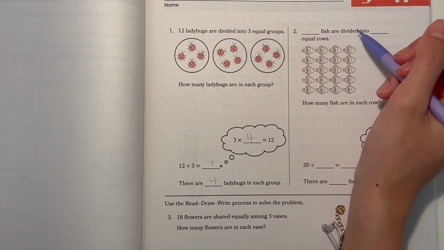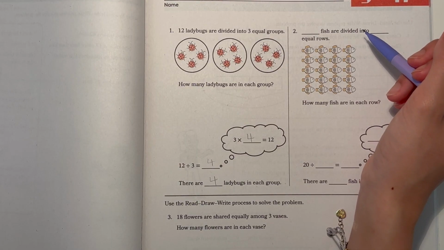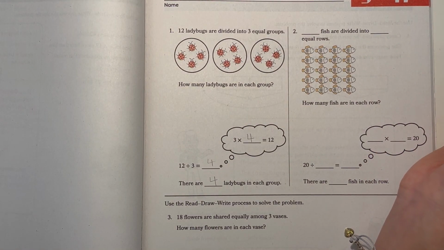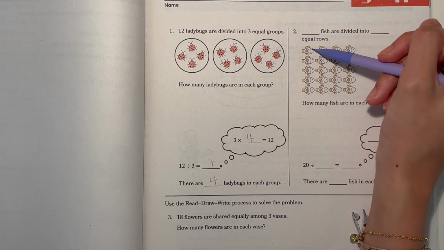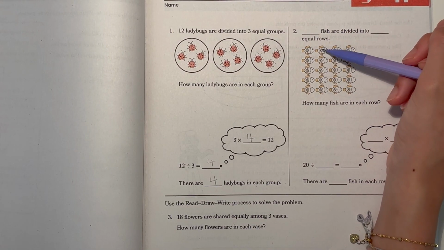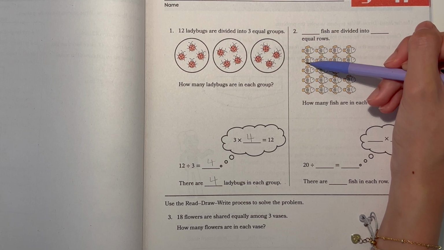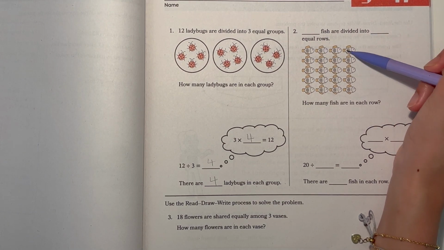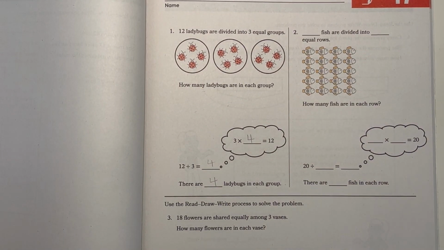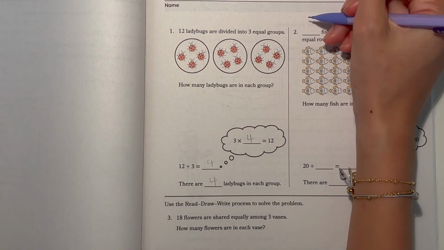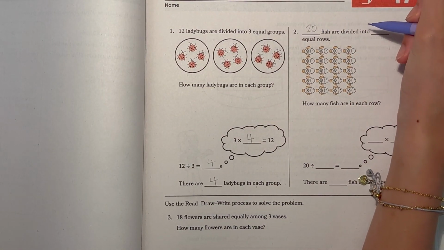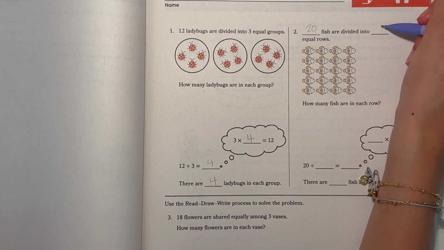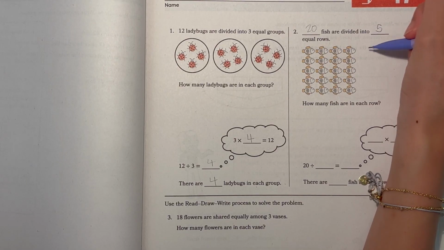Alright, now over here, blank fish are divided into blank equal rows. First we need to count 1, 2, 3, 4, 5. There's 5 in each column, so there's 5 rows. And there's 4 in each row, or 4 columns. So 5 times 4 is 20. So there are 20 fish that are divided into 5 equal rows.